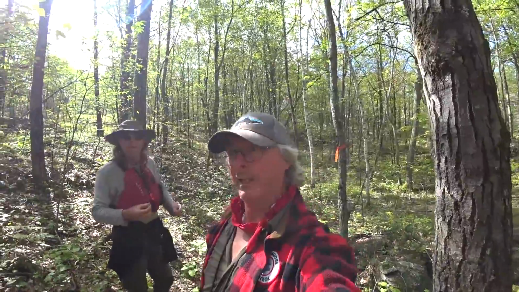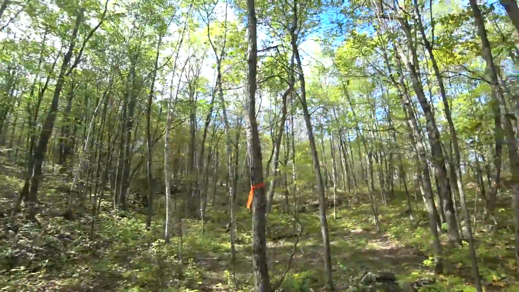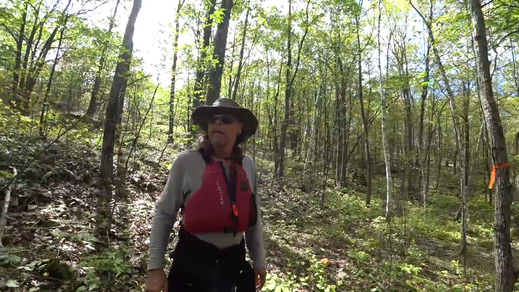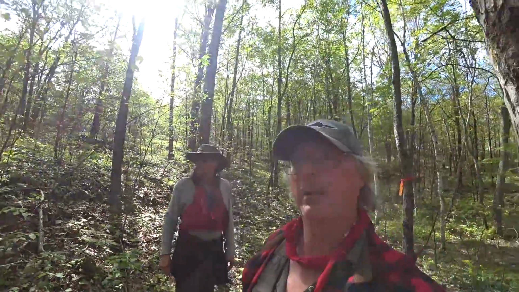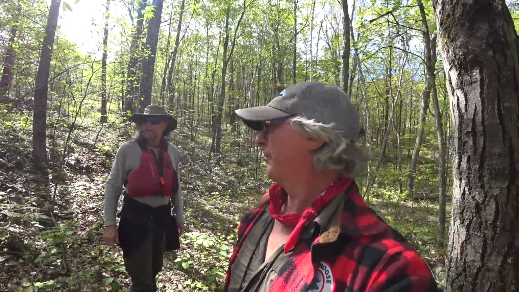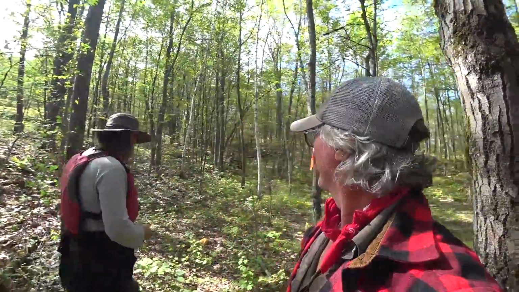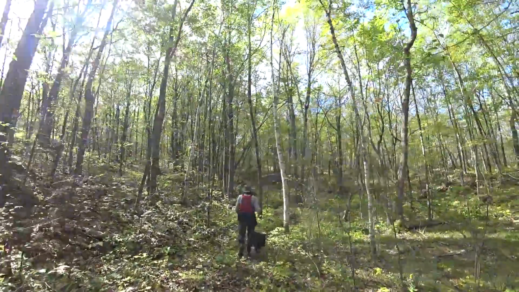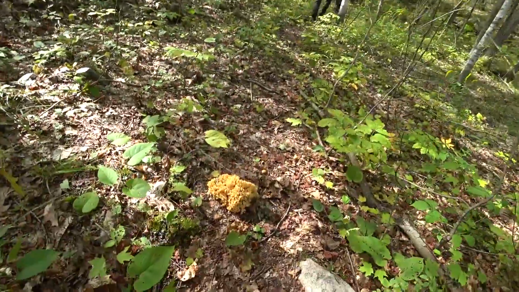Well, we found it. It's marked. Look. Not at all where we thought it would be. I don't know if this is the trail to where the boat was, but it is something. Well, this goes somewhere, right? Okay, follow the trail. Come on, dog. Coral fungus.